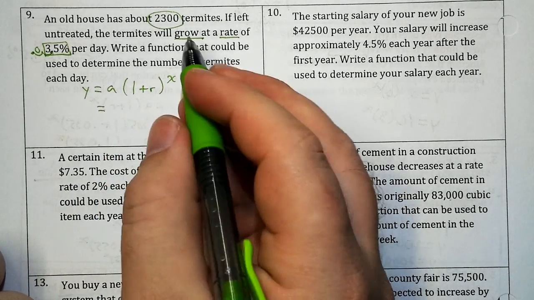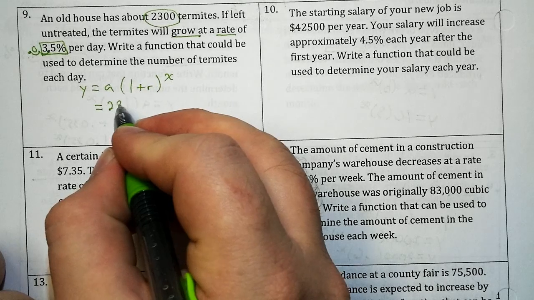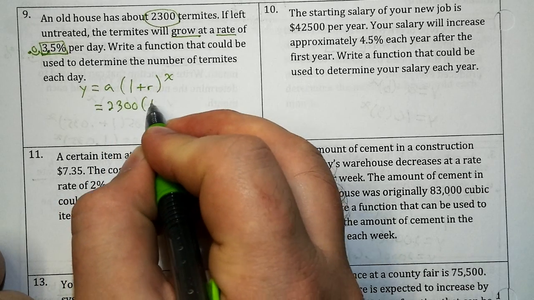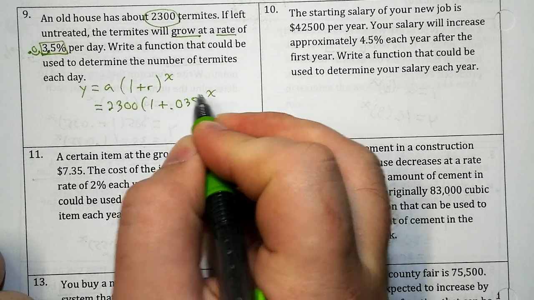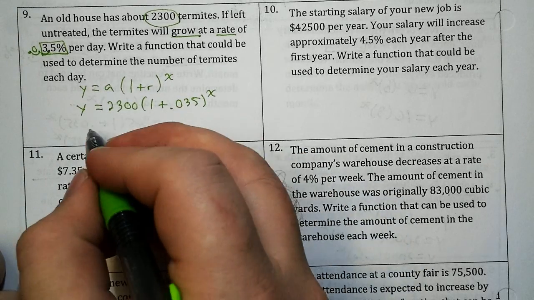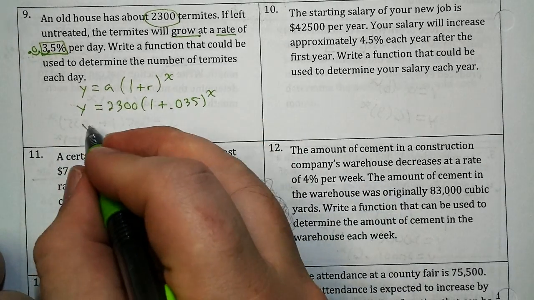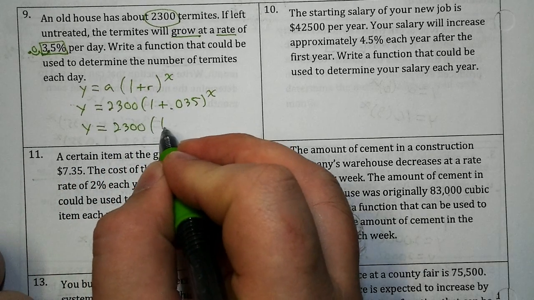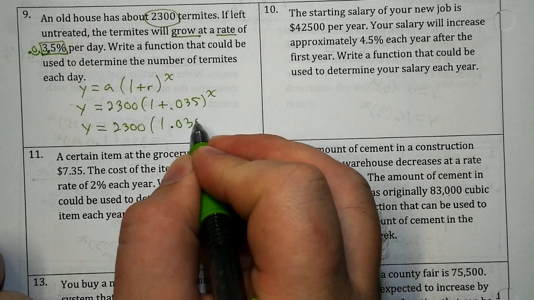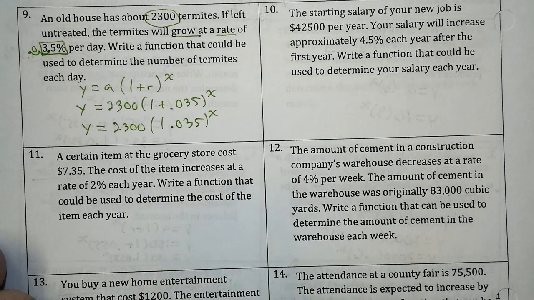So our initial value, there were 2,300 termites. It's a growth, 1 plus 0.035, raised to the x. We can simplify this by combining those terms in the middle. So y equals 2,300 times 1.035 raised to the x.